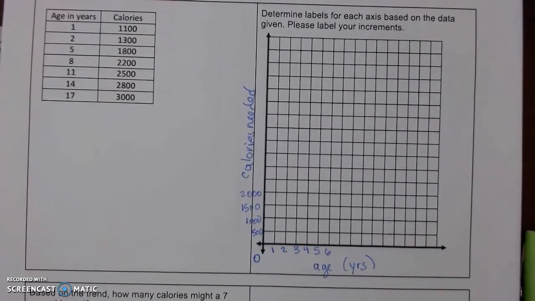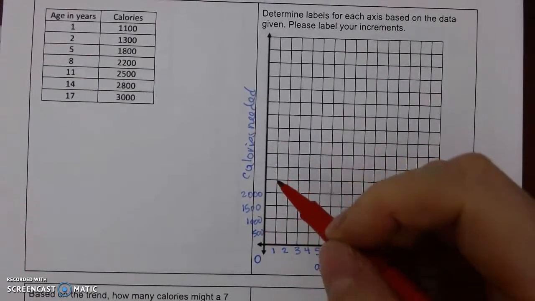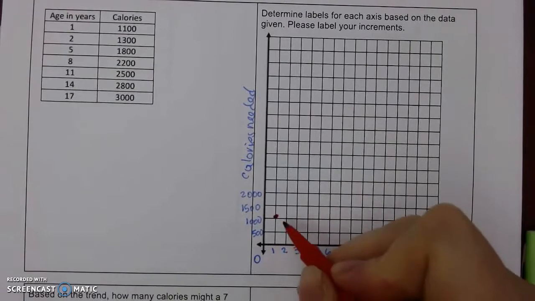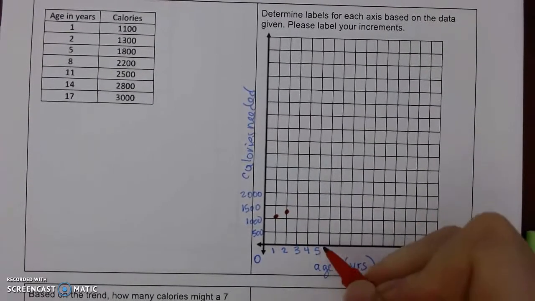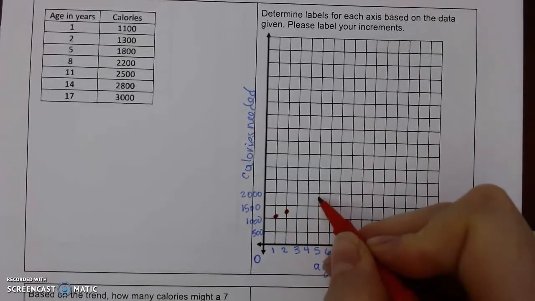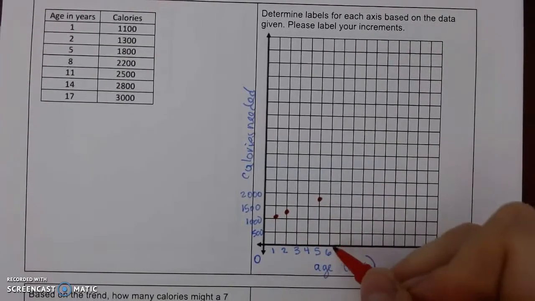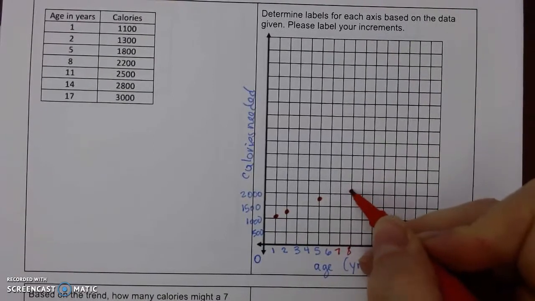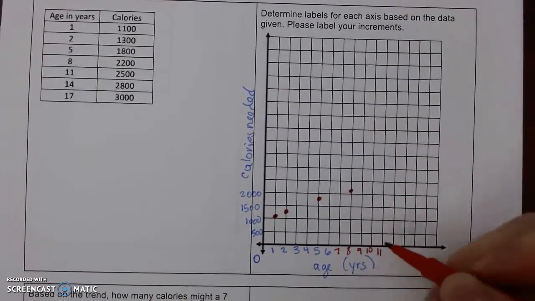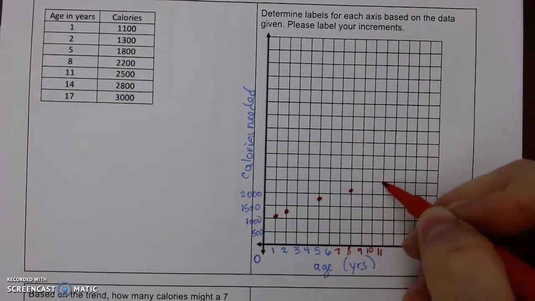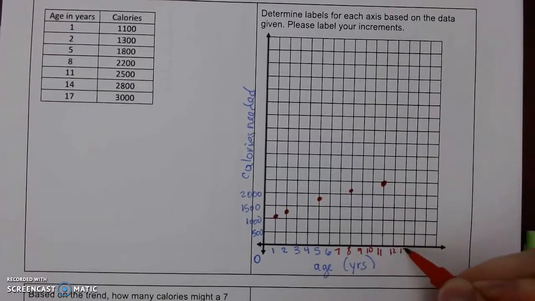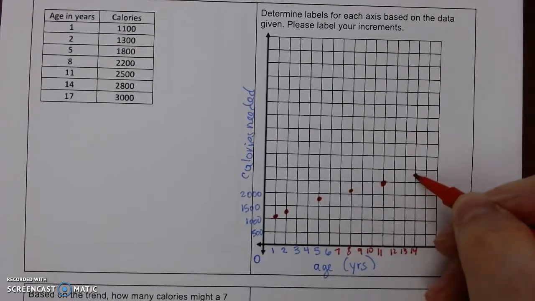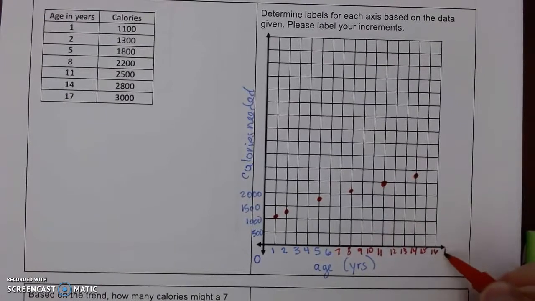So we need to plot. We've got 1 at 1,100, so do your best estimate. 2 is 1,300. 5 is 18. 8 is at 2,200. 11, 25, 14, 12, 13, 28, so 5, 15, 20, 25. And then 17 is off, but that's okay.